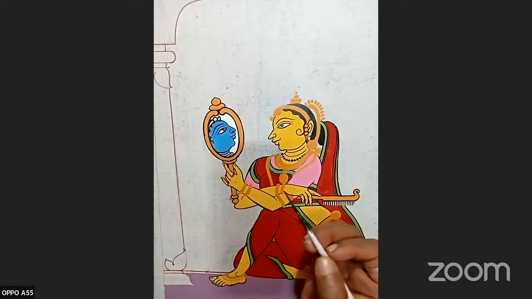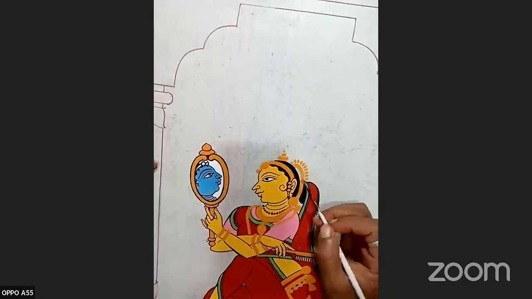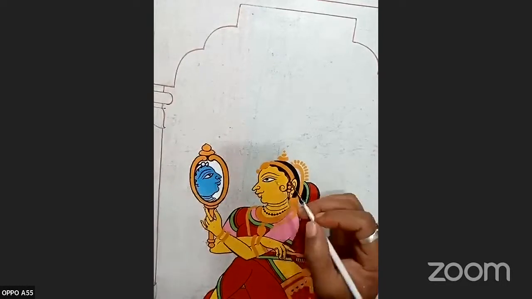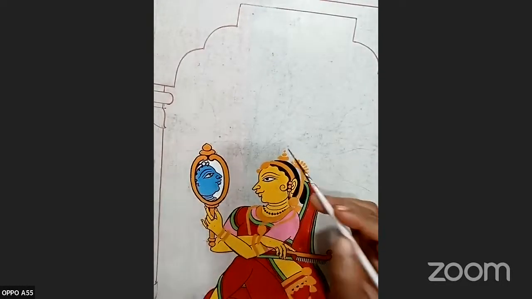So now he's going for detailing of the jewelries and he's using brown color. Same brush, 00, or any pointed brush which you are comfortable with using, you can use it.